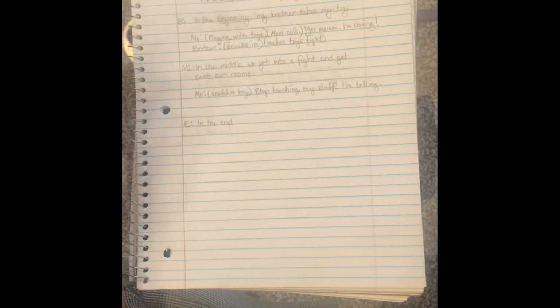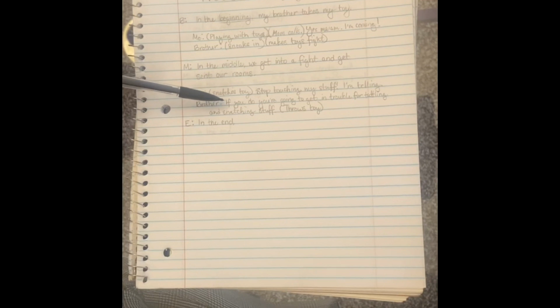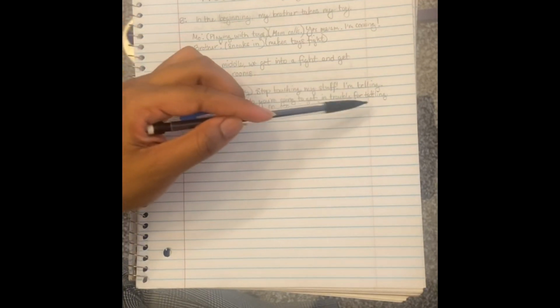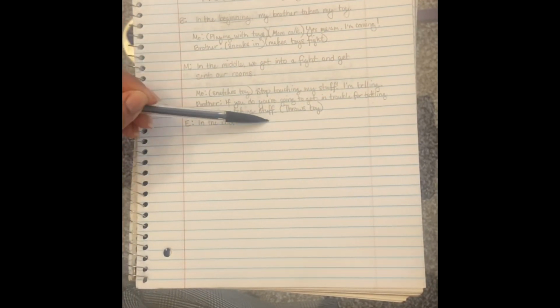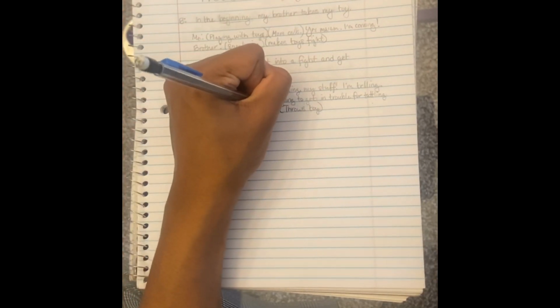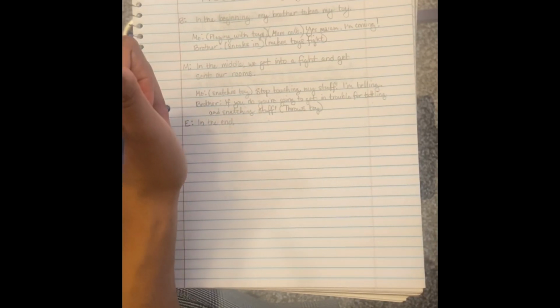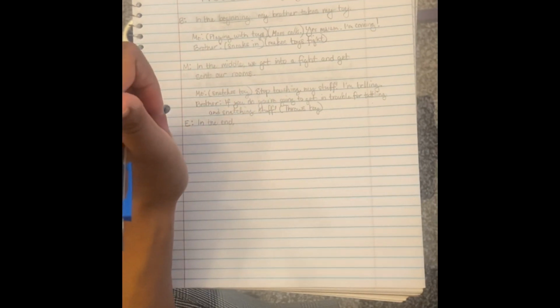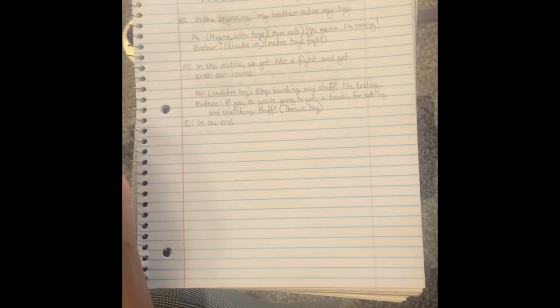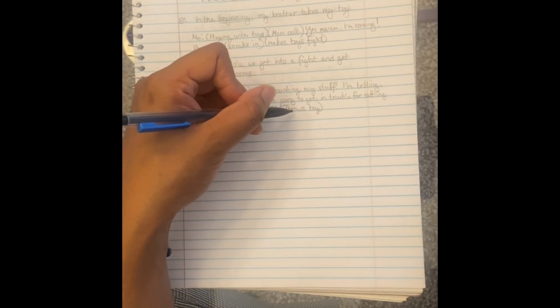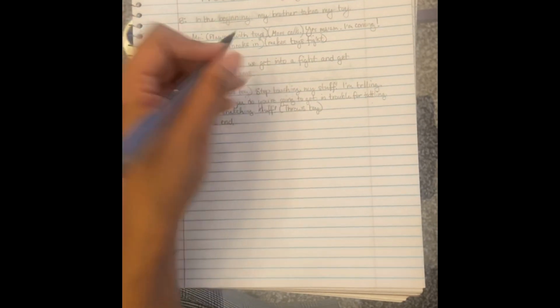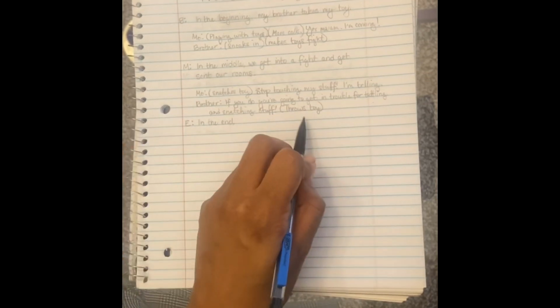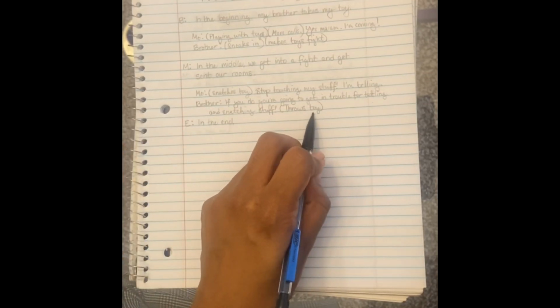Now I'm gonna write my brother's line. Now here on my brother's line, I said, if you do, you're gonna get in trouble for tattling and snatching stuff. And then I'm throwing the toy. So actually I'm gonna put an exclamation point at the end, because exclamation point means that you're really, really excited or you're really, really feeling a strong emotion. Right now, I can tell the brother is mad. So I put that there because that's a strong emotion. And I put in parentheses again, the stage directions, throws toy, because this is not a line. This is just something that the character should be doing.